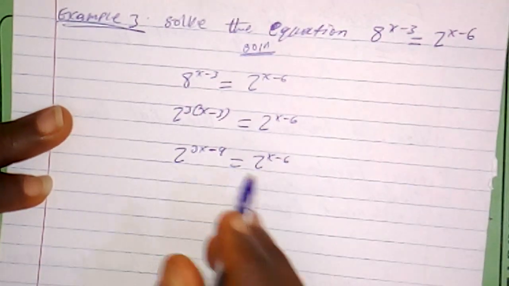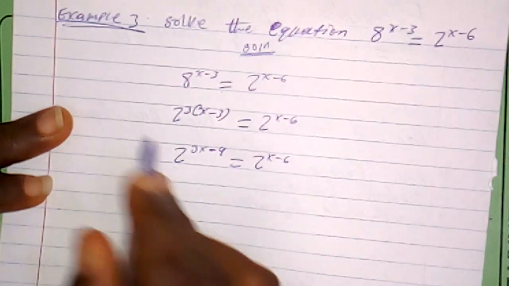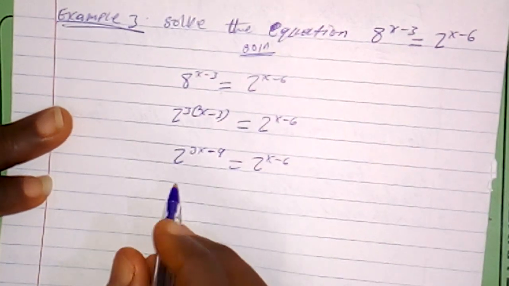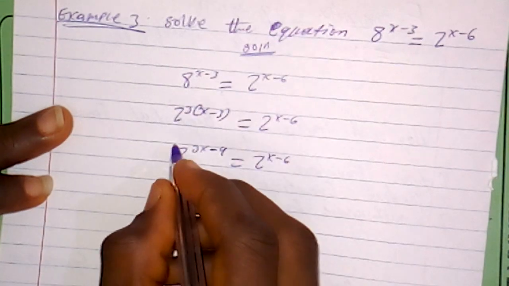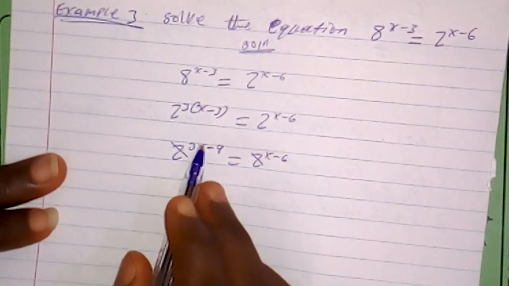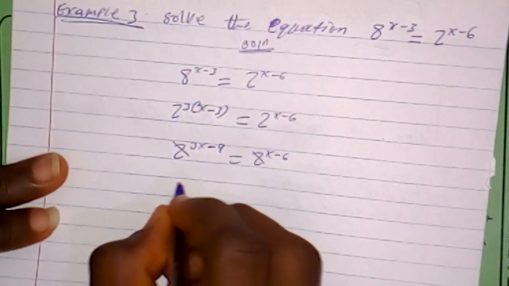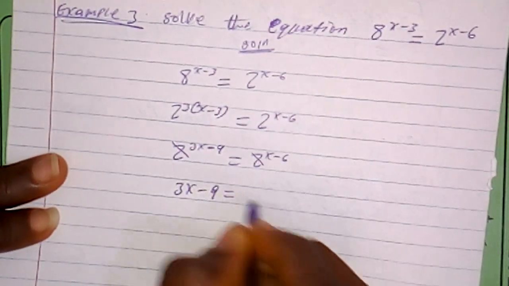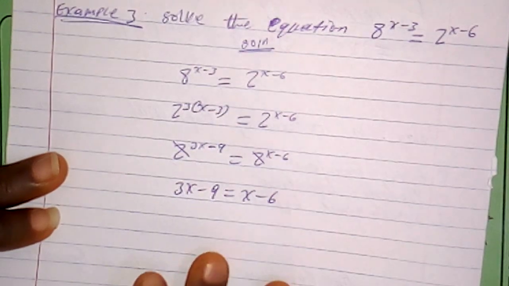Now once the bases are the same, we eliminate the base and equate the powers. Take note, this cancels this. They are the same, we eliminate. Now we equate the powers. These are the powers. So 3x minus 9 equals x minus 6. Do you see?